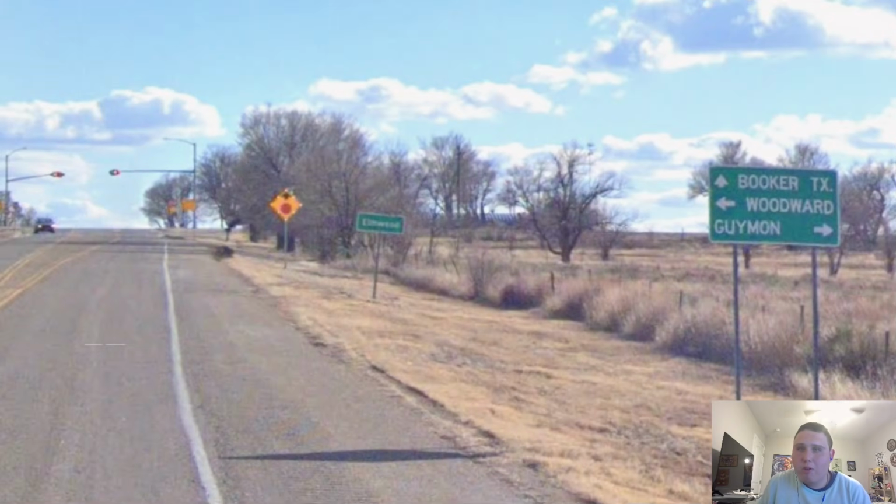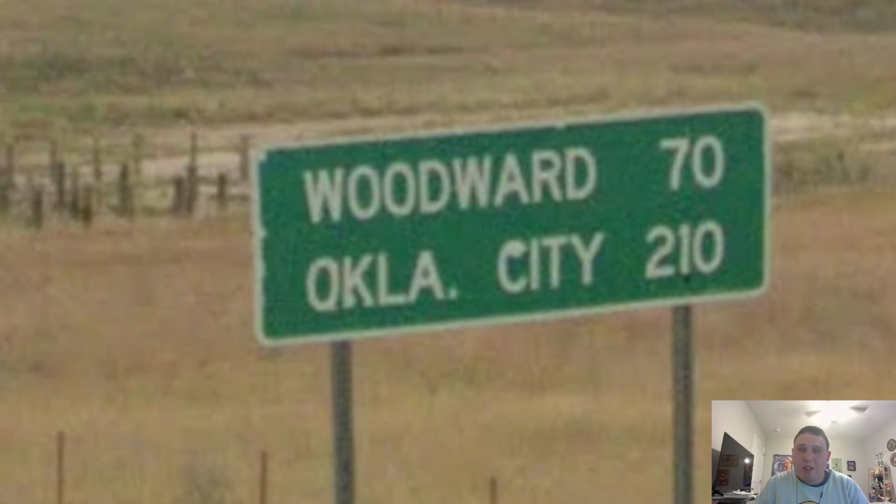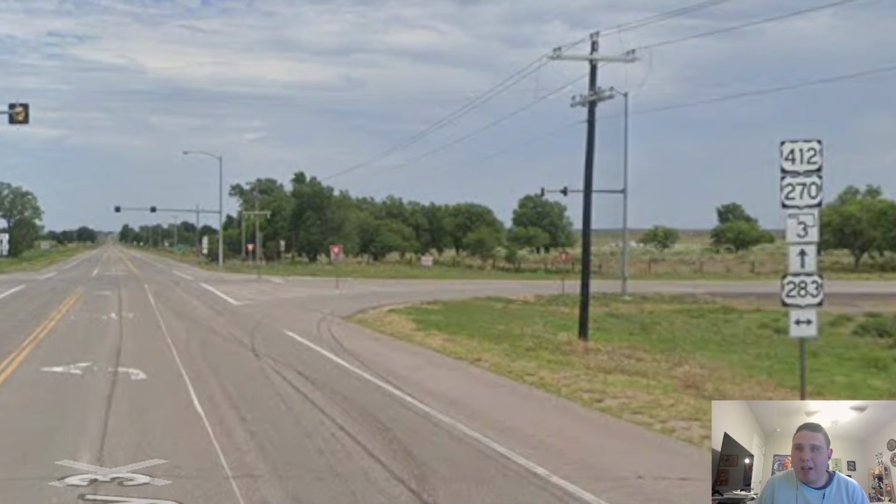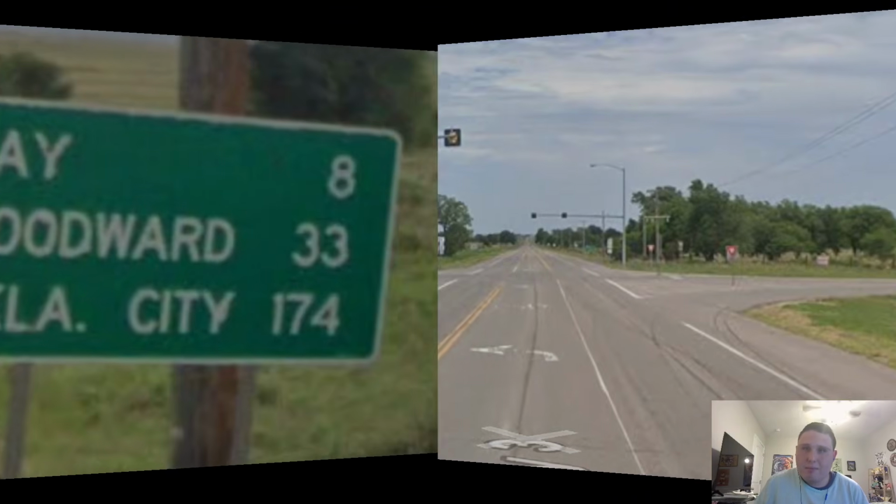Here in Elmwood, we're now going to be joining with US Highway 412, which in my opinion should actually be US 56. And we're going to be heading east towards Woodward now. But our next mileage sign, we actually now get Oklahoma City as our primary from 210 miles away. If it's being signed from this far, it better be kept up on every single mileage sign up until we join with Interstate 40. Here we meet with US Highway 283 in the middle of nowhere, Oklahoma.